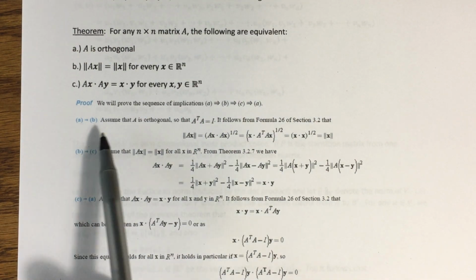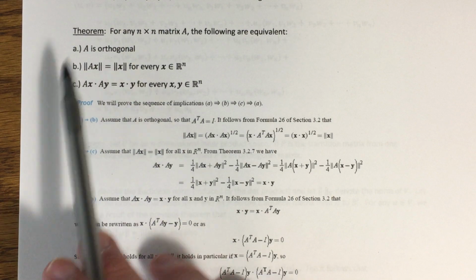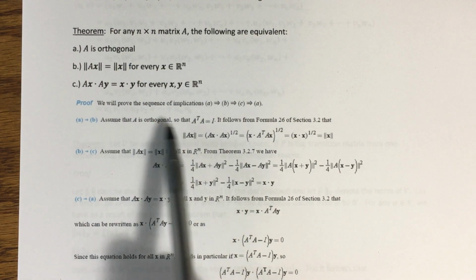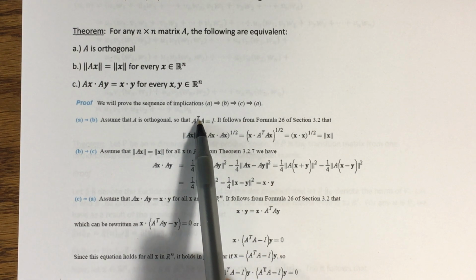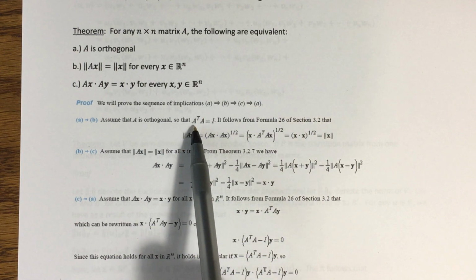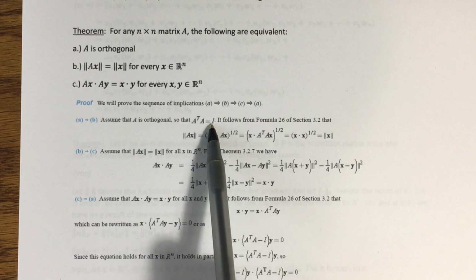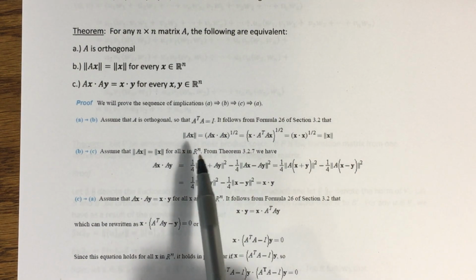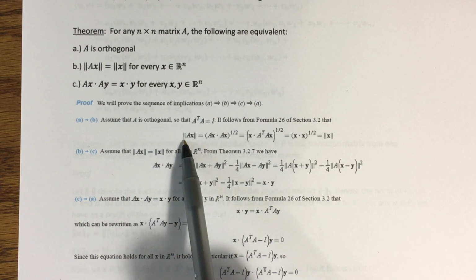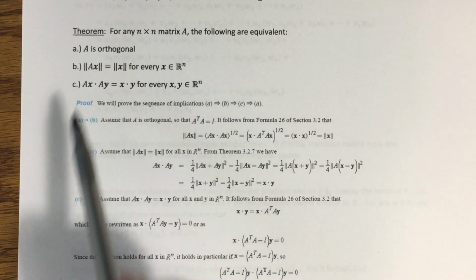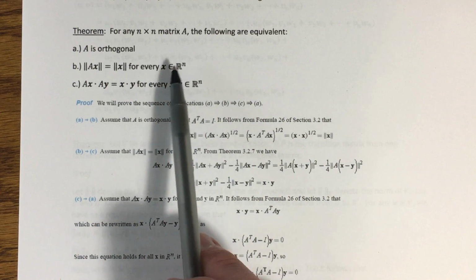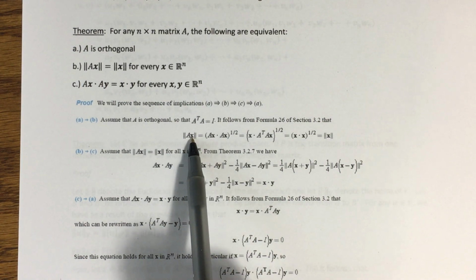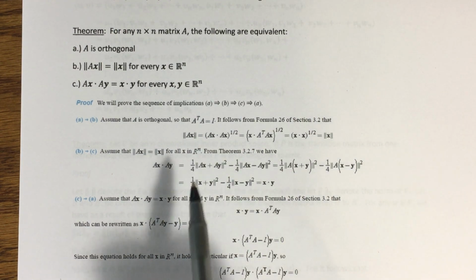So A, we're going to assume is orthogonal. We're assuming A, and we want to prove B. So the property of orthogonality for a matrix means that the transpose of A is its own inverse. That would mean A transpose times A is the identity matrix. Okay? Now, if I think about what we're trying to prove, we're going to let x be any vector in Rn, and I want to multiply A on the right by that vector as a column vector.